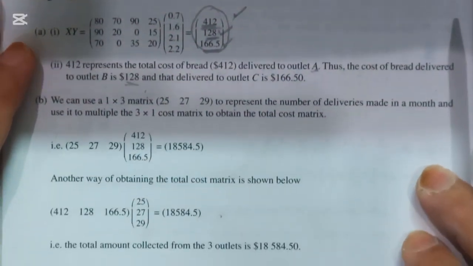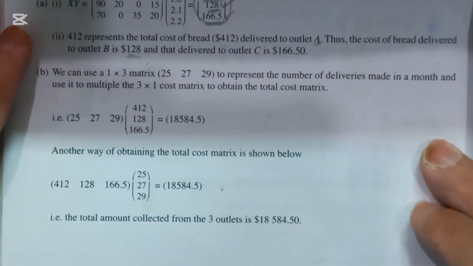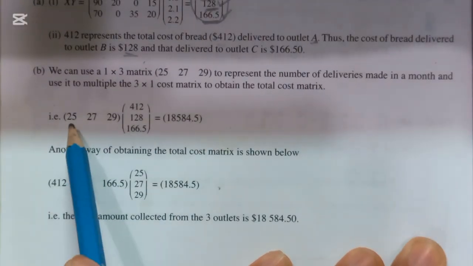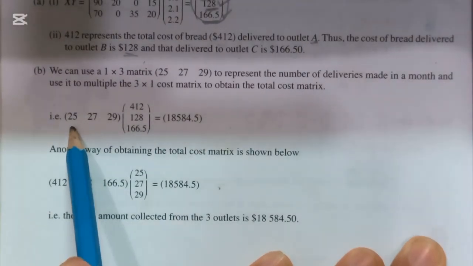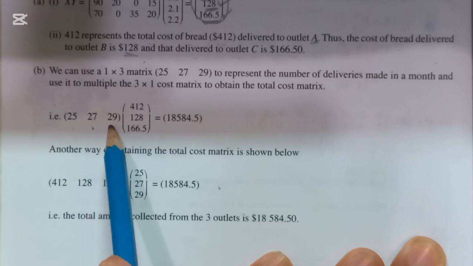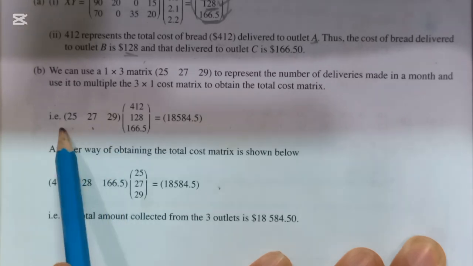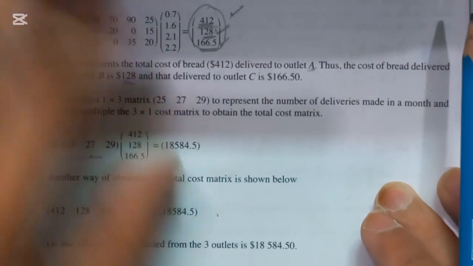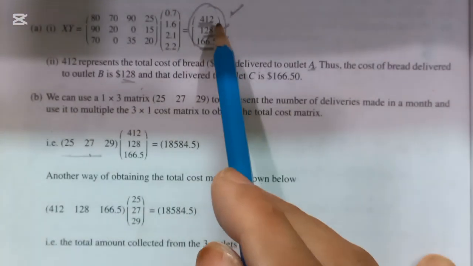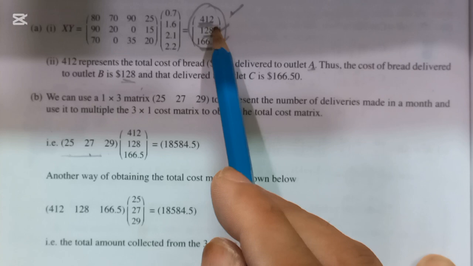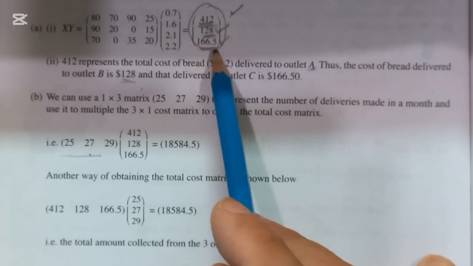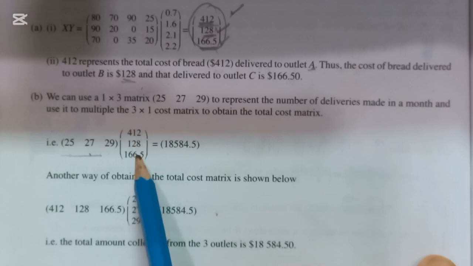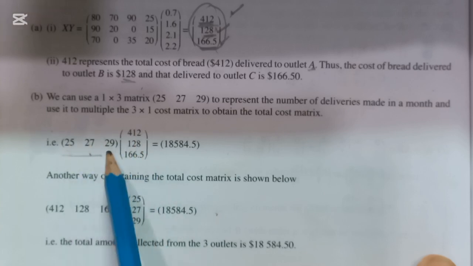So look now, here is the solution of part B. Outlet A is given 25, B is given 27, and C is given 29 such deliveries. And here the cost of one delivery is given. So 412, 128, and 166.50. So you will multiply one delivery's cost with these deliveries.